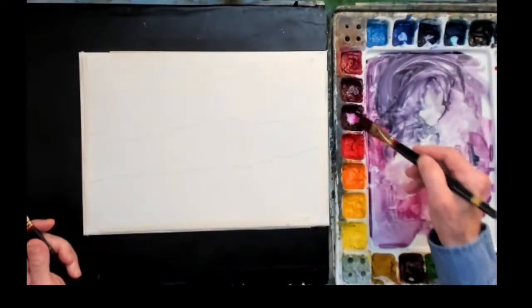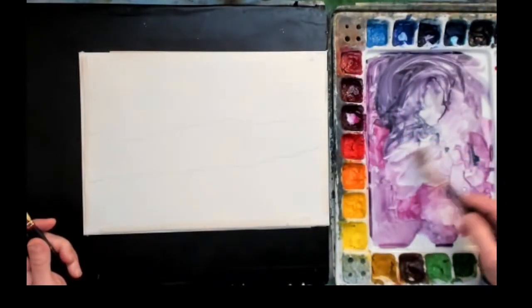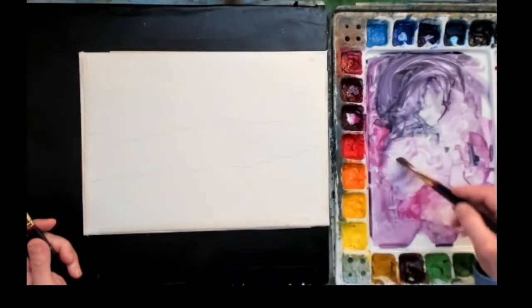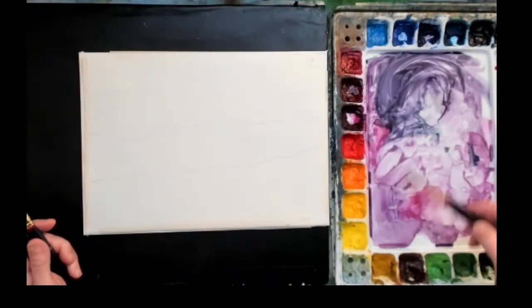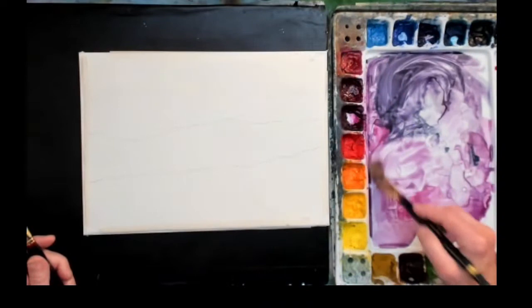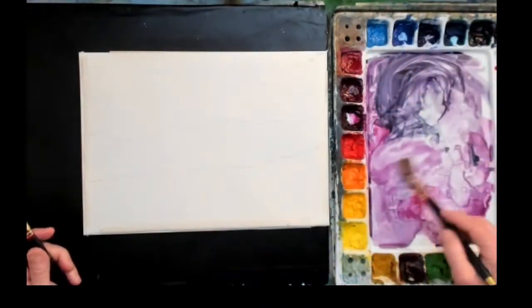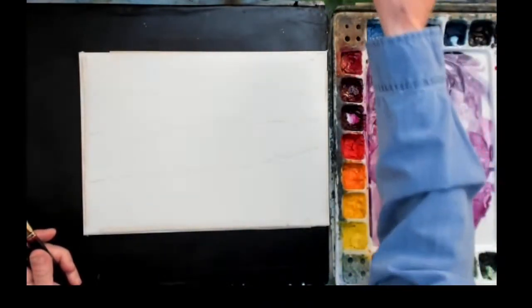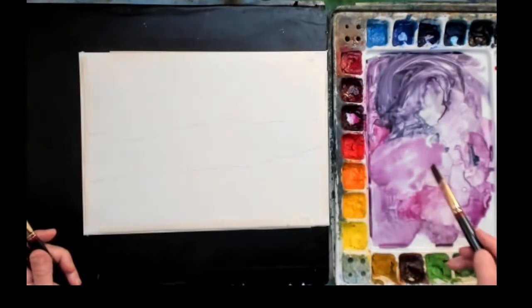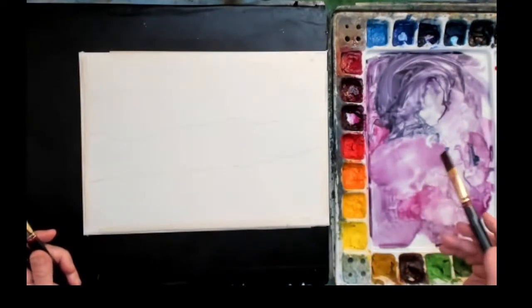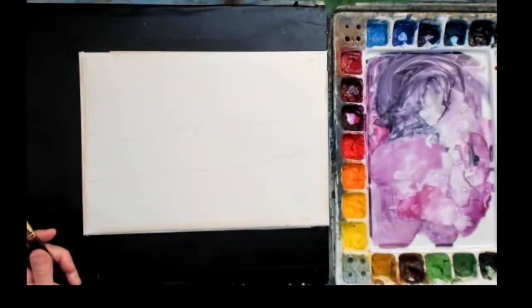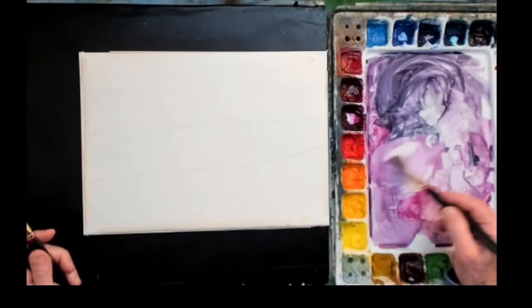So I'm going to start out with Quinacridone Violet. Remember, I said in the very beginning of the session what color I'm going to use: Quinacridone Violet. That's the color. But now the most important part is what's the value? The value is going to be light. We'll add a little bit of titanium white to that.